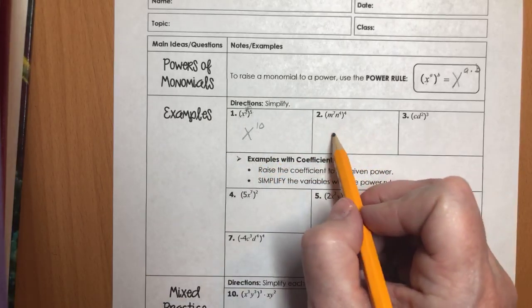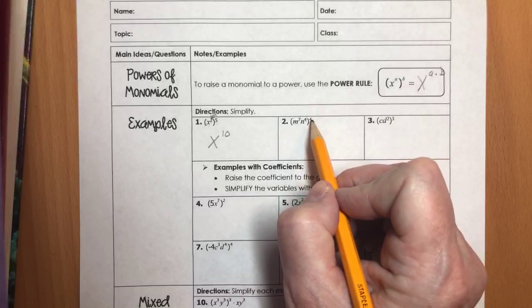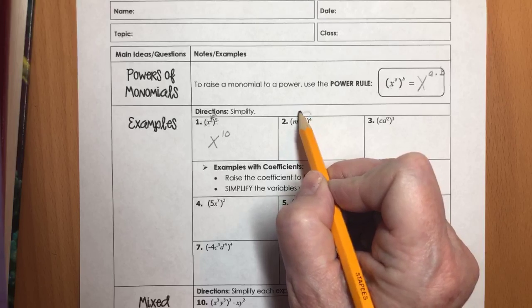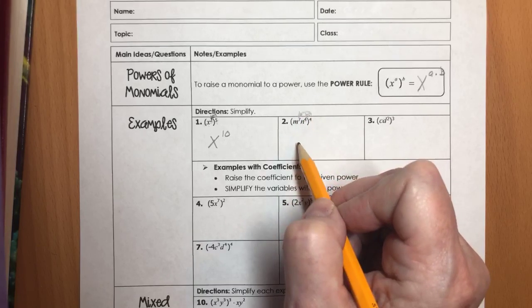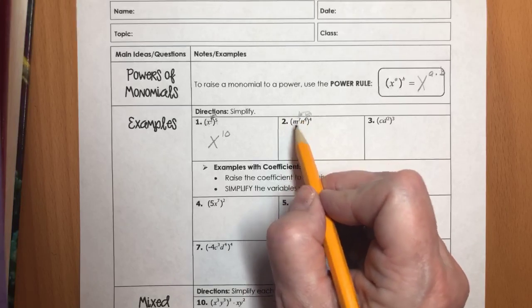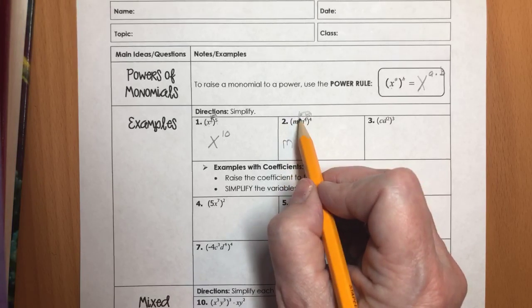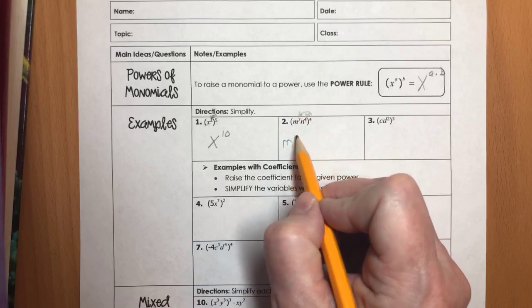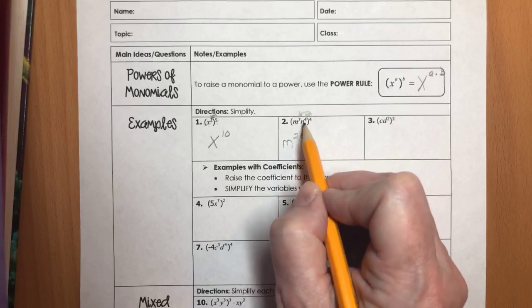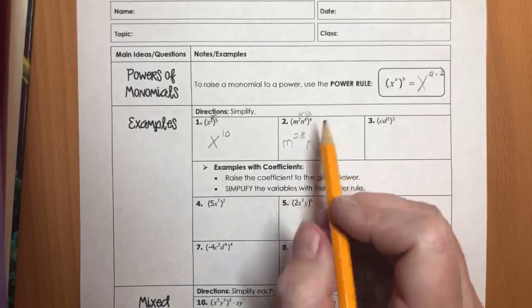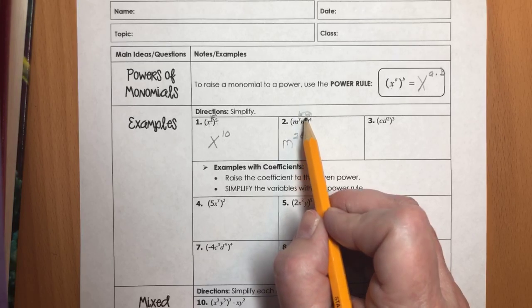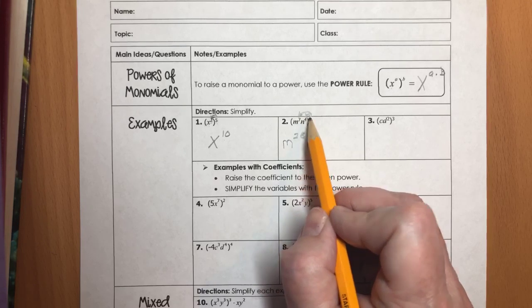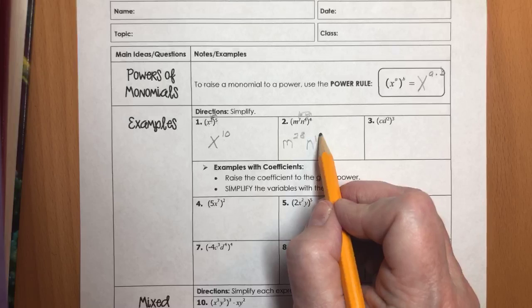Let's do this next one. We have a 4 power on the outside. That means every power on the inside, we will multiply the exponents by. So m to the 7th power, let's put the m down. This 7 will be multiplied by the power on the outside. So 7 times 4 is 28. Now put the n down. We have an n to the 4th power, raised to another 4th power. So we multiply those. 4 times 4 is 16.